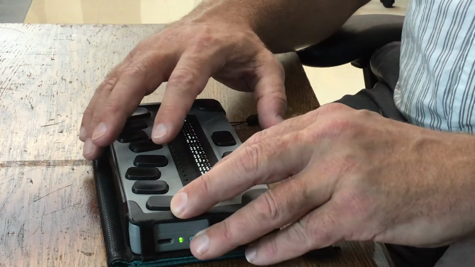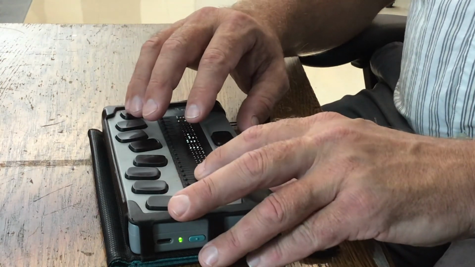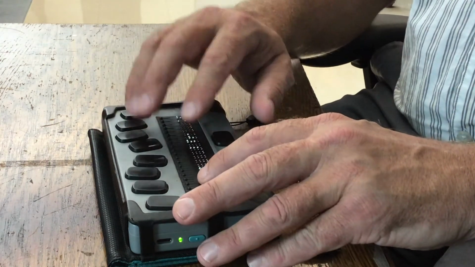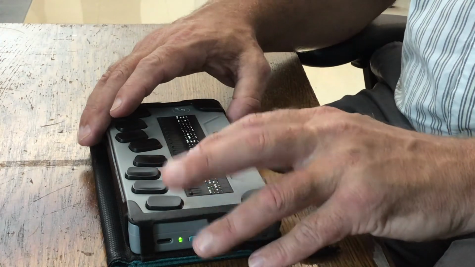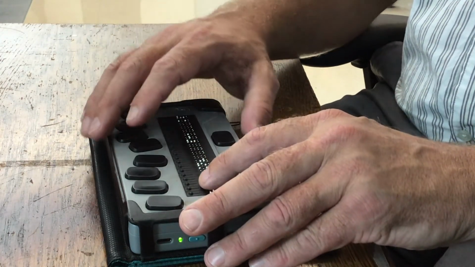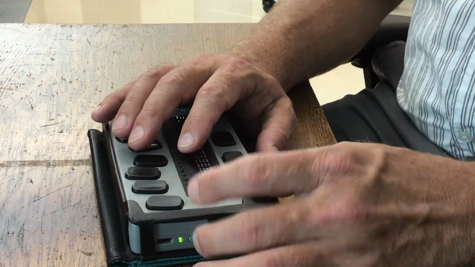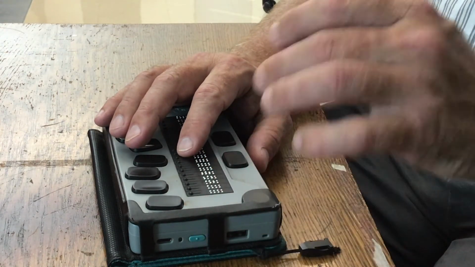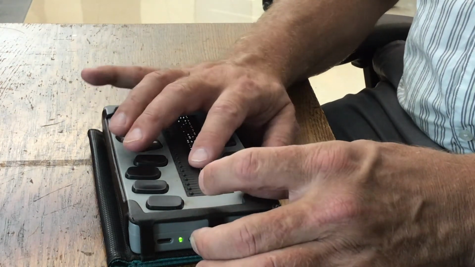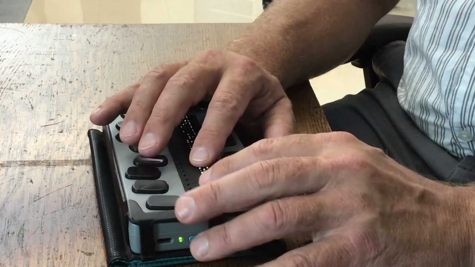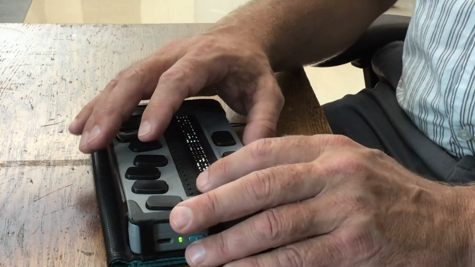Not much left here. After user guide, you have power off. So this is one way you can turn it off. If you press enter on power off, it'll say shut down? And then you press your right thumb key to OK and press enter, and it'll turn the device off. If you tap the power button, just tap it and let go, it puts it into sleep mode. Tap it again, it wakes it up. If you hold it down for 1, 2.5 seconds, it'll say shut down, and you can go to OK and press enter on that, and then you're down.